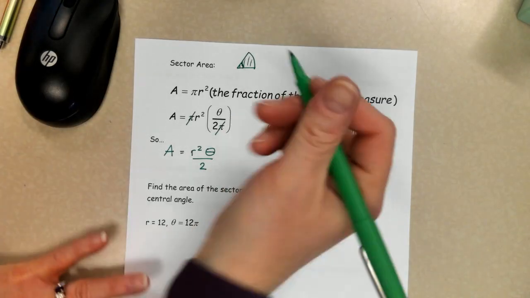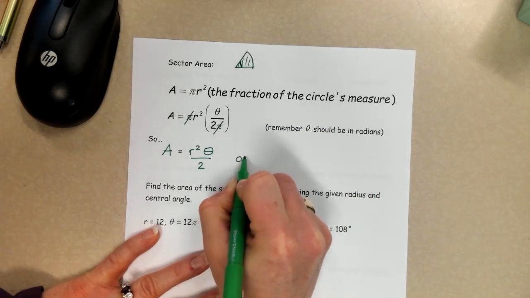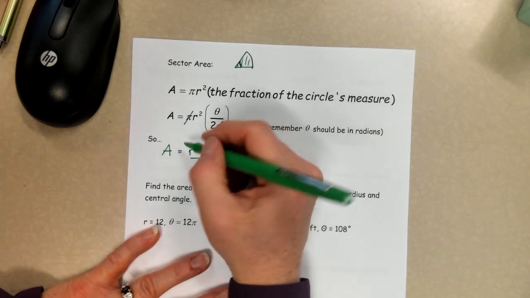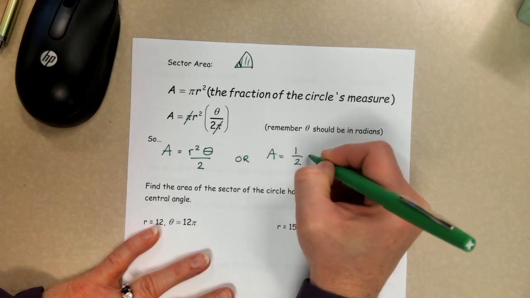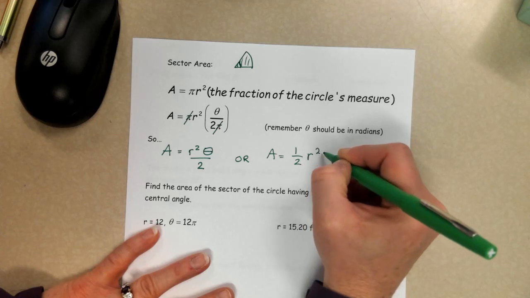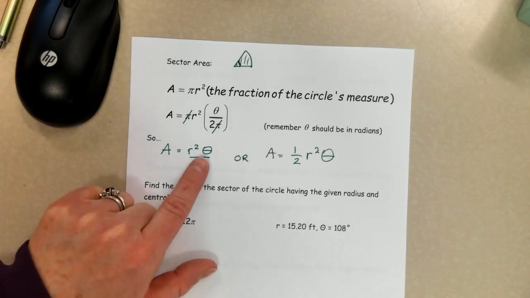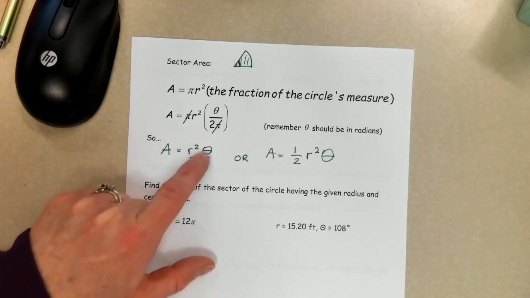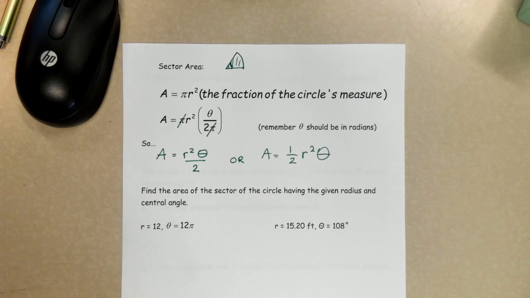Okay? Sometimes you may wish to have that written with the 2 pulled out. If there's a 1 on the top and the 2 on the bottom, sometimes you might want to have it as 1/2 times the radius squared times theta. That's especially helpful if theta is also a fraction. That way you don't have a fraction inside of a fraction. So we might use this as well.